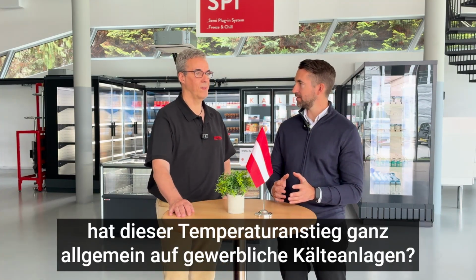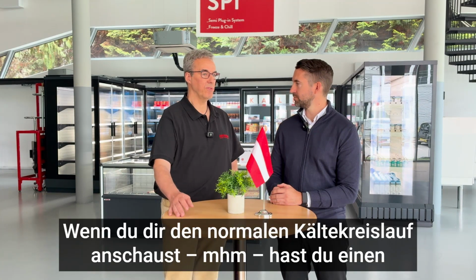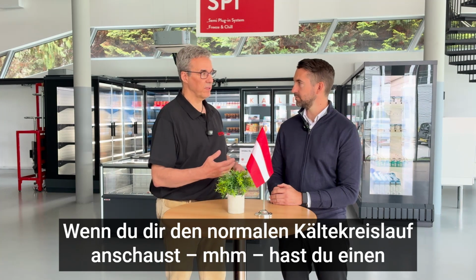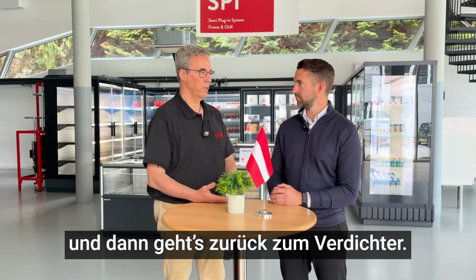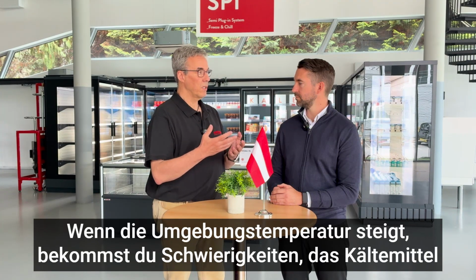Now, when we look into commercial refrigeration, what is the impact that this rising temperature has quite generally on commercial refrigeration systems? Absolutely. If you look at the normal cooling circuit, you have a compressor, a condenser, an expansion valve, an evaporator, and then going back to the compressor. So where is the influence of the ambient temperature? Absolutely in the condenser. If the ambient temperature is rising, you have difficulties to get the refrigerant cooled down in the condenser.